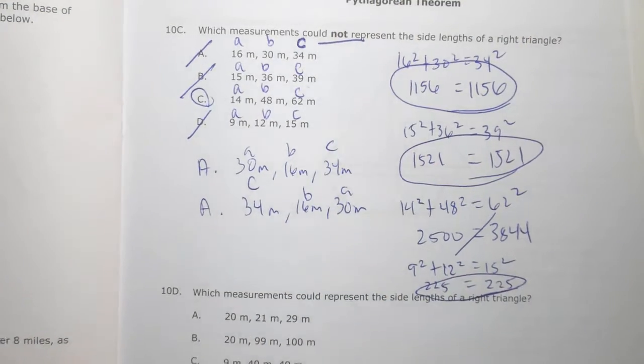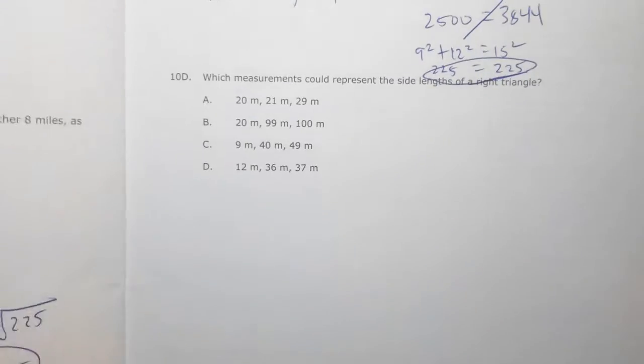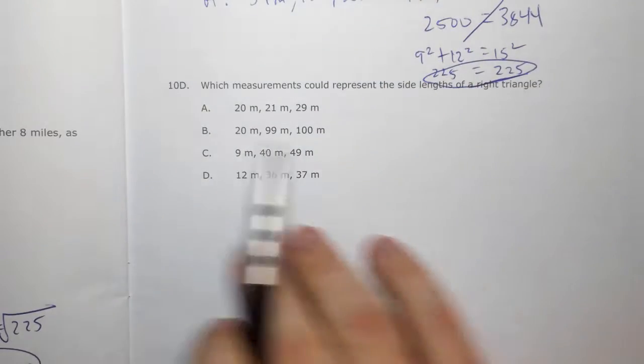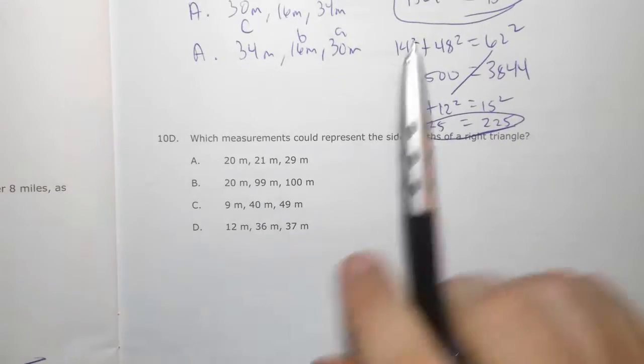Okay, so now I will let you do 10D on your own. I think you can do that. Just make sure you label A, B, and C and do the same steps that I did right here.